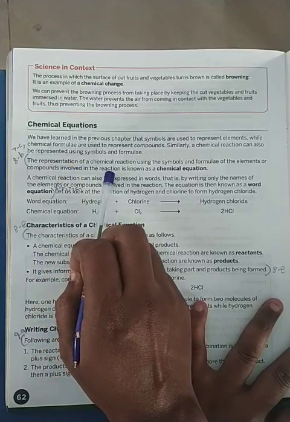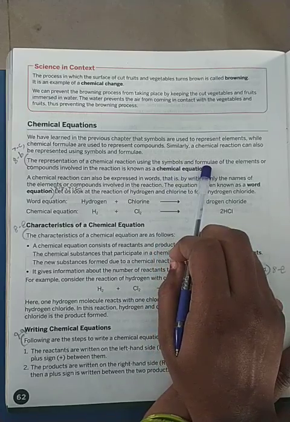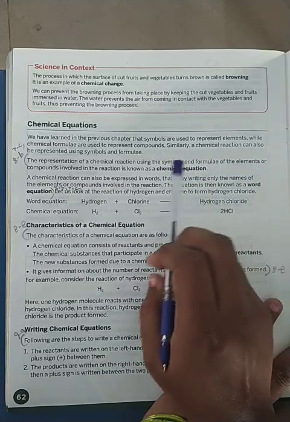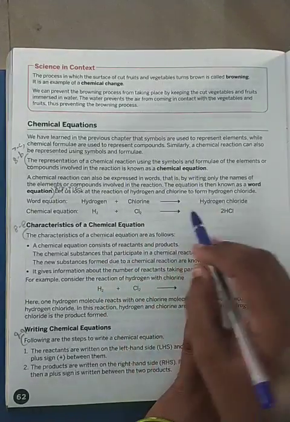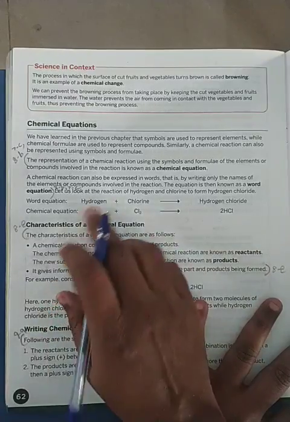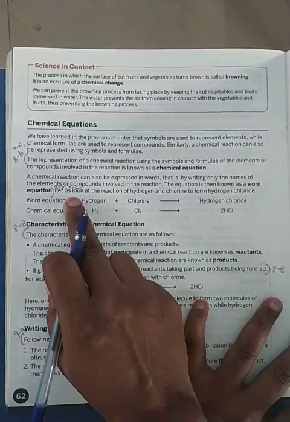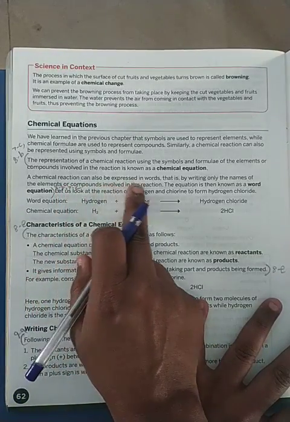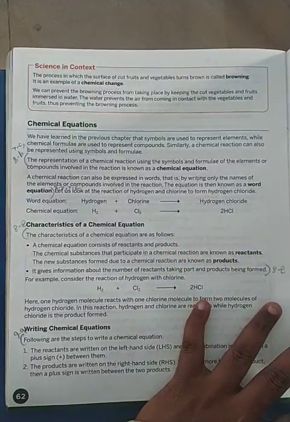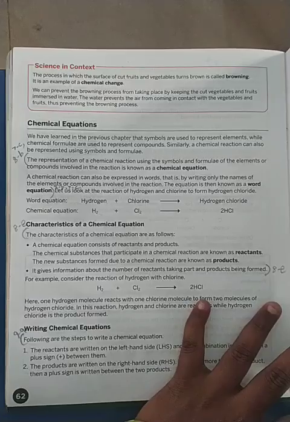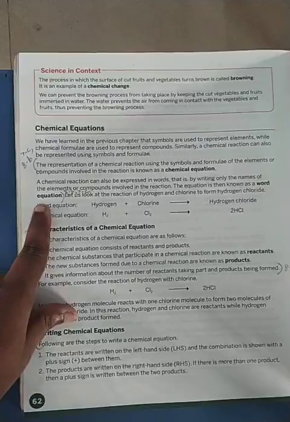The representation of a chemical reaction, using the symbols and the formulas of the elements or compounds involved in the reaction, is known as a chemical equation. So a chemical equation means we represent the entire chemical reaction in terms of symbols and chemical formulas. The chemical reaction can also be expressed in words, by writing only the names. Then that equation is known as the word equation. So there are two types of equation: one is the chemical equation and the other is the word equation.